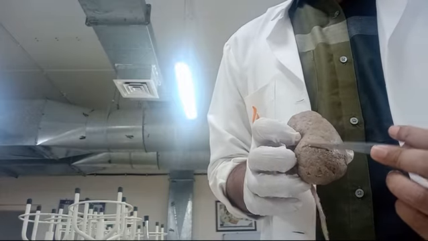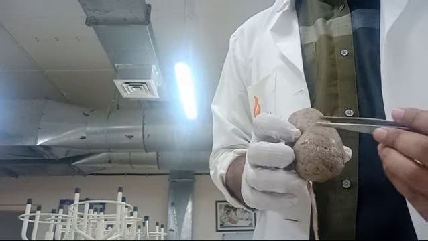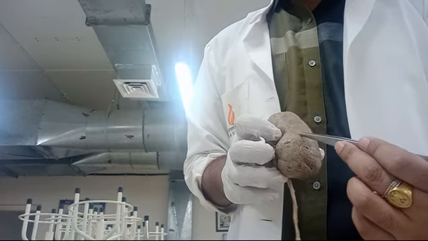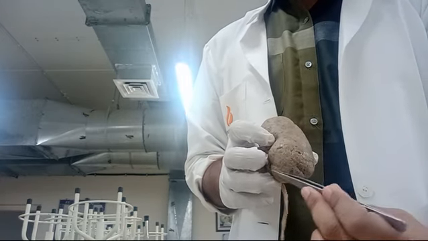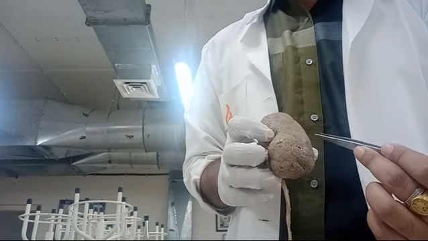Between quadratus lumborum and the anterior layer of thoracolumbar fascia, there will be 3 important structures, namely subcostal vessels and nerve, iliohypogastric nerve and ilioinguinal nerve. So these are the relations of the posterior surface.